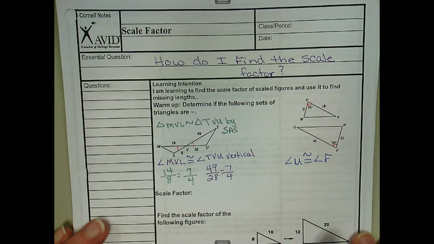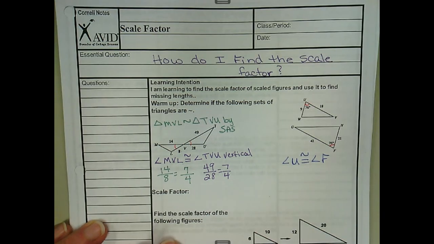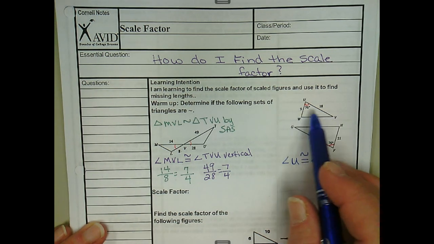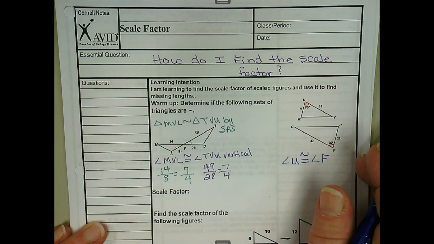Now we're looking at sides. Do we want to go from side to side or triangle to triangle? Well, I think if I'm looking, this is 9 and 8. I know that 9 is 1/2 of 18.